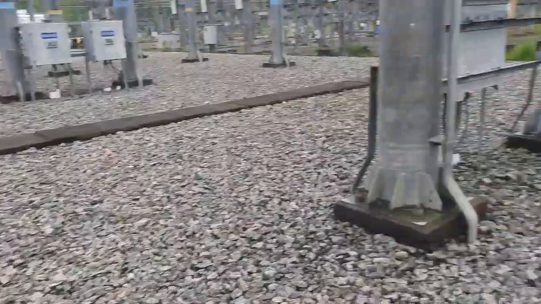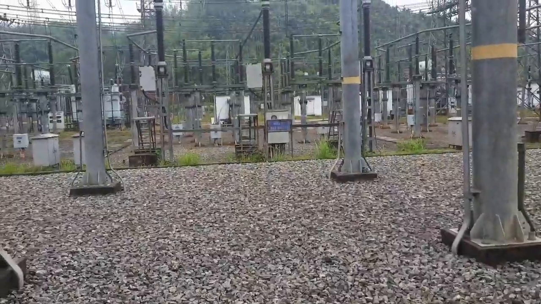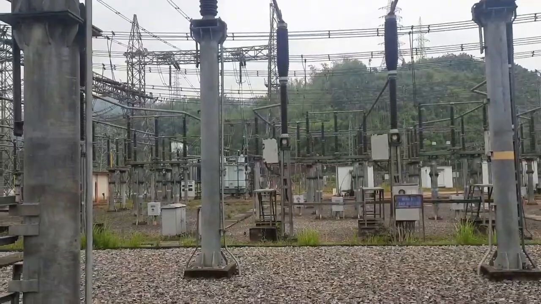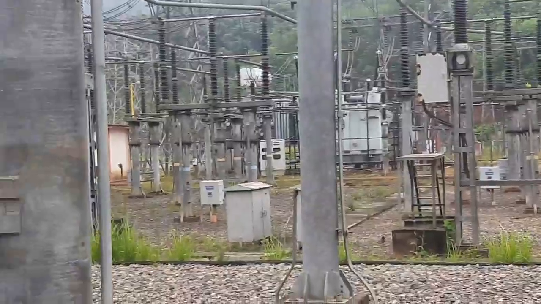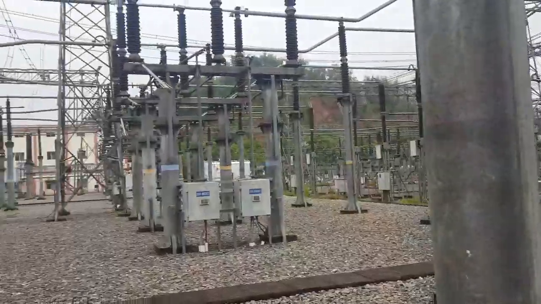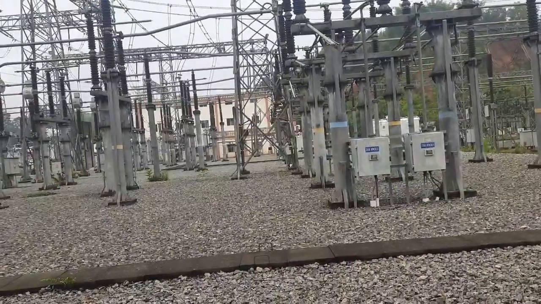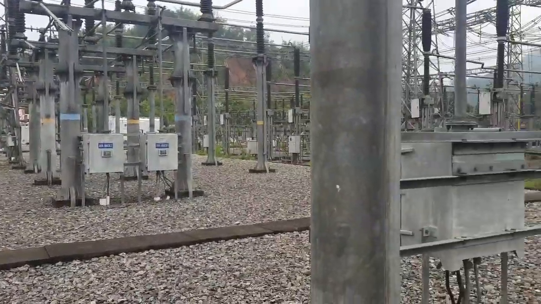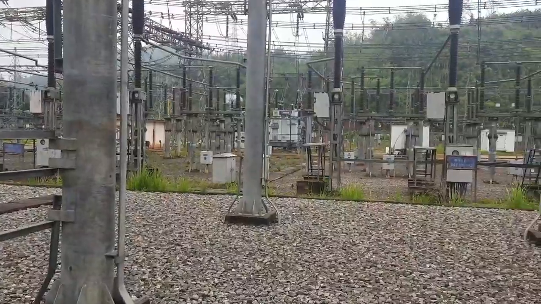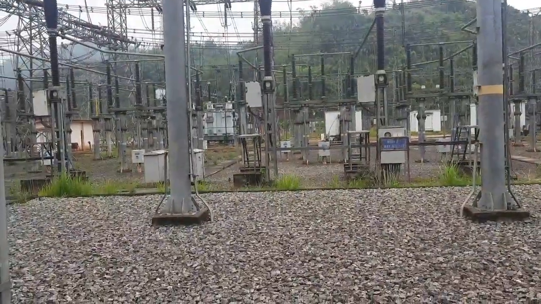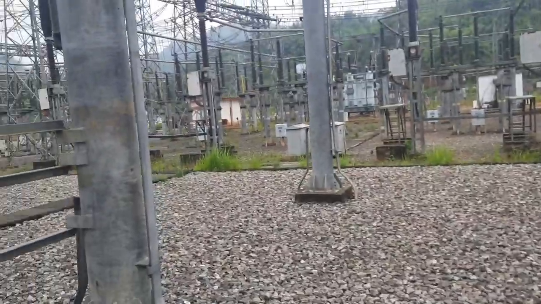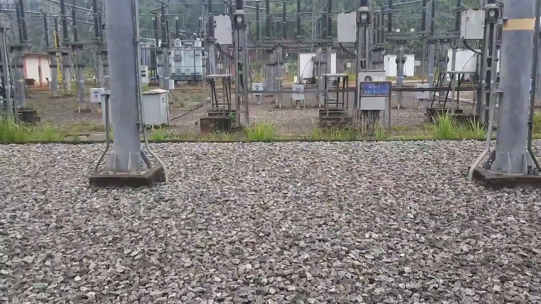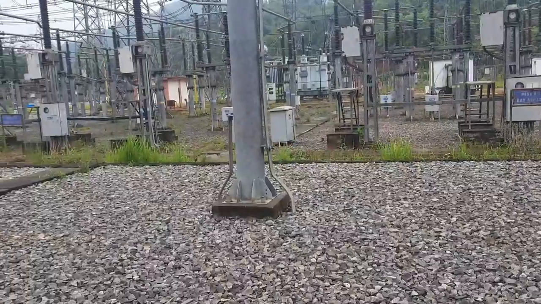Another thing is, when we talk about a power substation, you'll see we use a lot of transformers there. As you can see, that is the transformer, and there are also reactors at some locations, and these use insulating oil, the transformer oil. As you know, there is always a chance of oil spillage, and when it spills, there is also a chance of it catching fire.